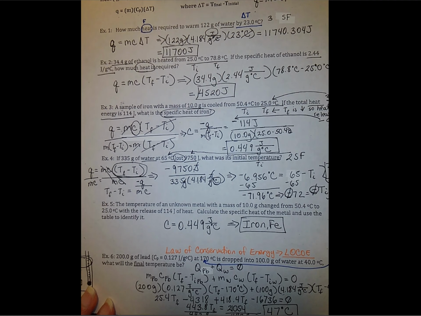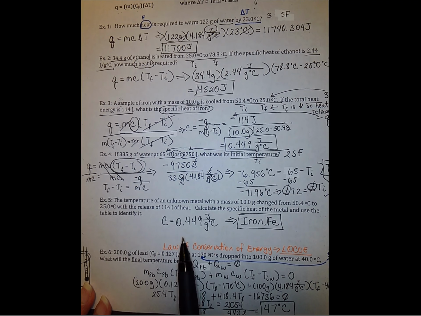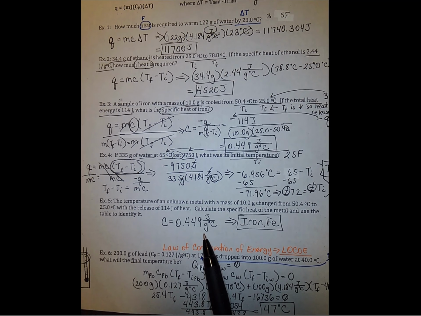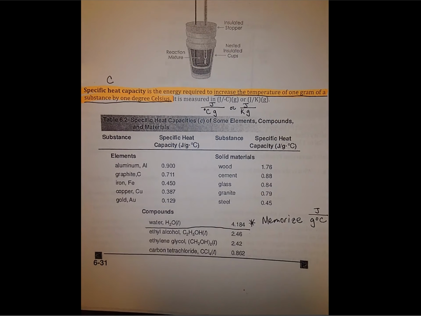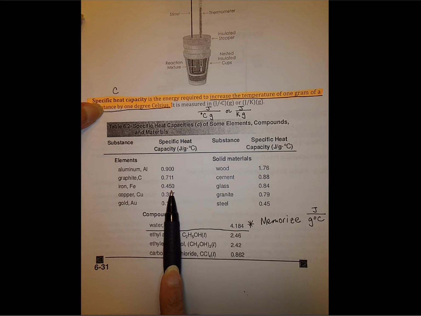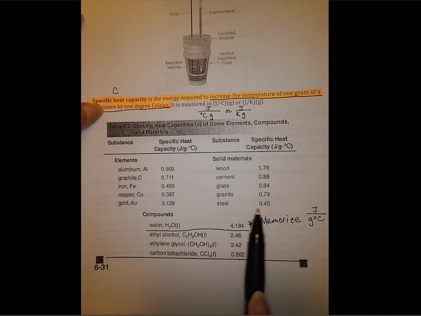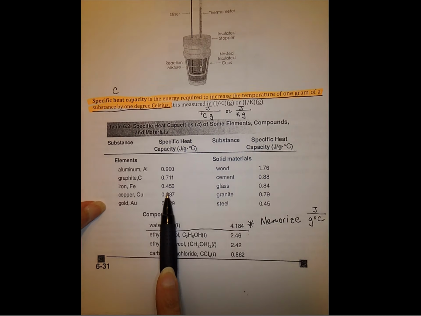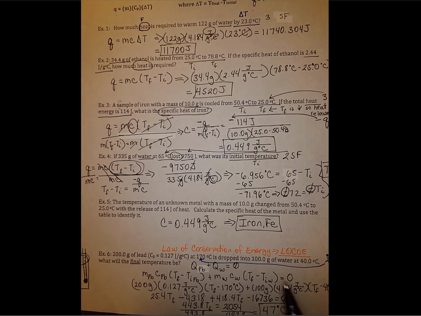Example number 5 is exactly the same, you guys, as number 3. The only difference is that in here it does ask you to identify the substance. So if you go back to your chart, you have specific heat is 0.449. The only substance that's even close to that number is iron right here, 0.450. I guess you can say steel, but that would give you more information. So you're just going to have to round it up to 0.450, which is what iron is.